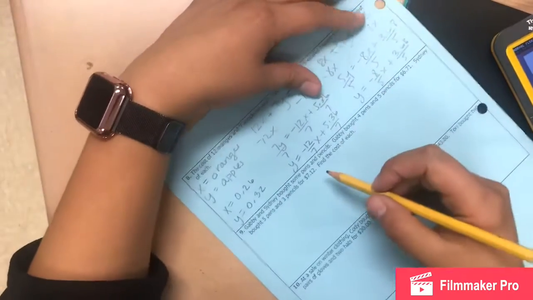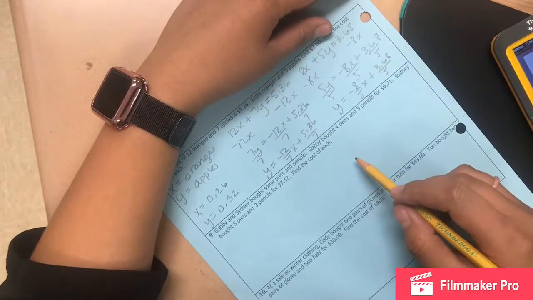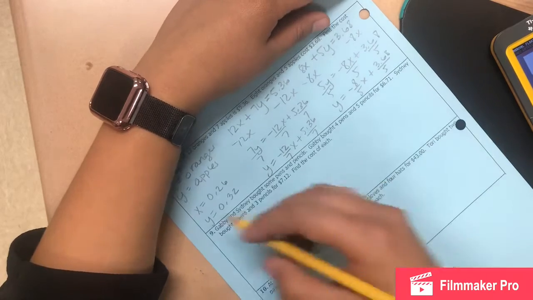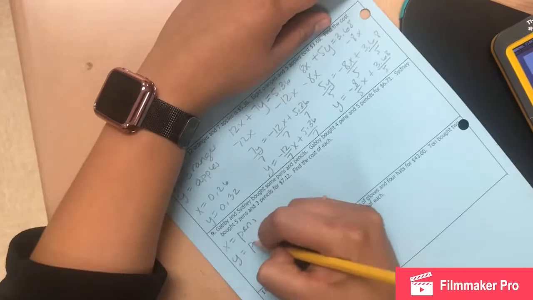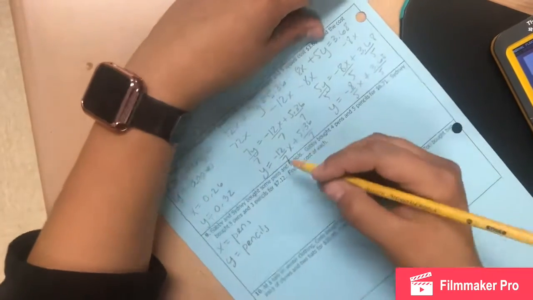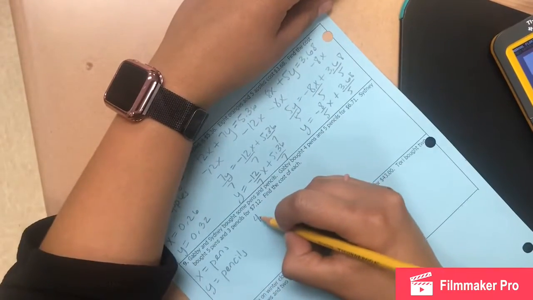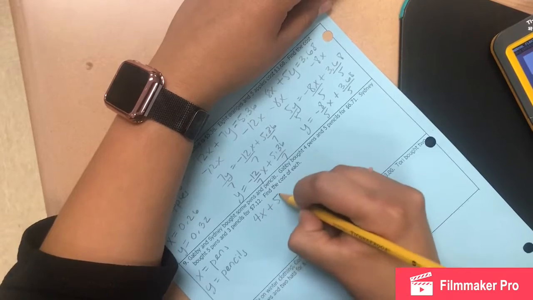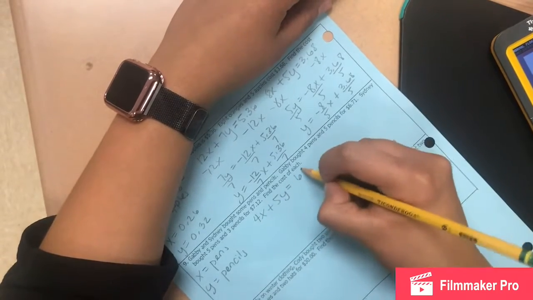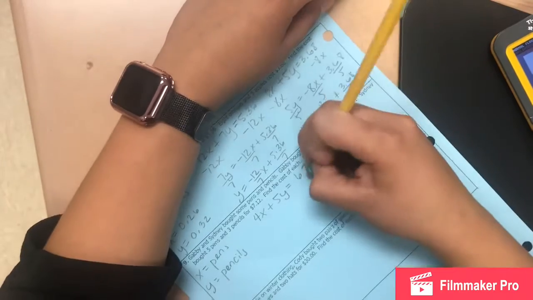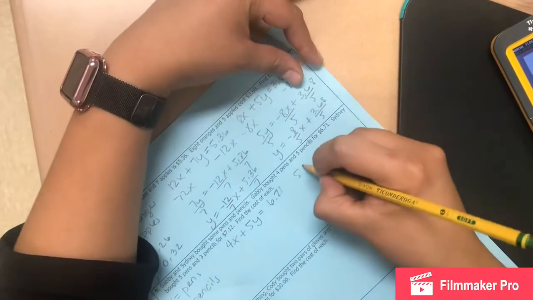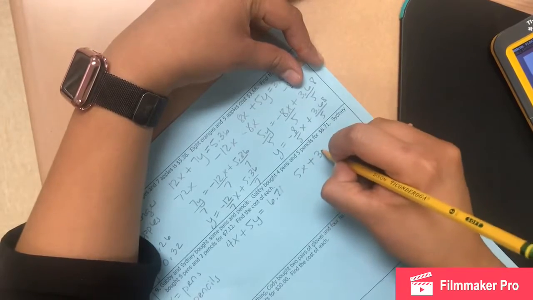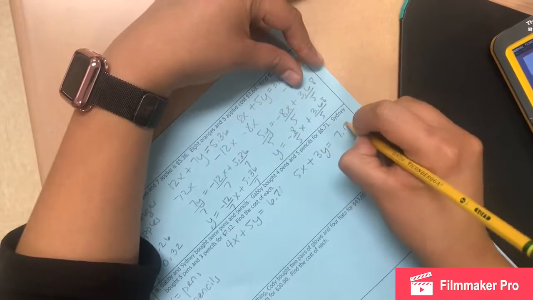Gabby and Sydney bought some pens and pencils. Gabby bought 4 pens and 5 pencils for $6.71. Sydney bought 5 pens and 3 pencils for $7.12. So X is going to represent pens. Y is going to represent pencils. Okay, my first equation is 4 pens, which is 4x, plus 5 pencils, which is 5y, equals 671. That is a 1, promise. Whereas the second equation says 5 pens, which is 5x, plus 3 pencils, which is 3y, equals 712.